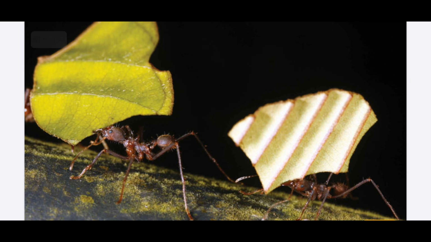The soldier ants are there to protect the worker ants on their way to and from the nest. These ants spend most of their lives working for food. Nature is amazing, isn't it?